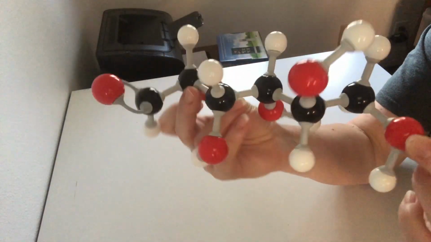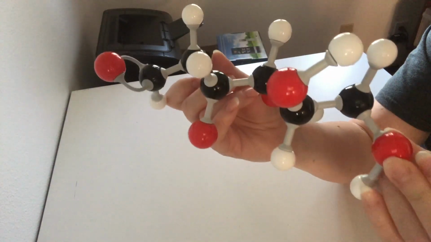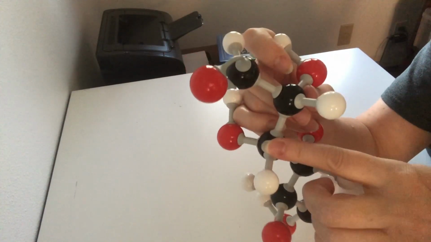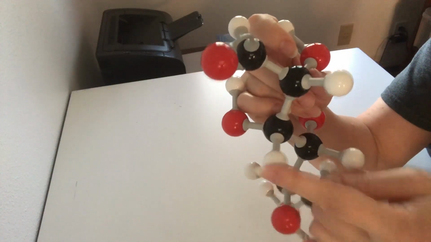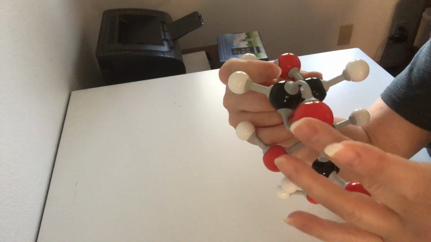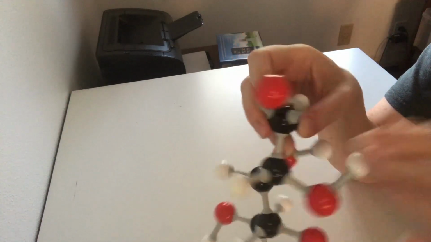So first of all, it doesn't take a rocket scientist to count and say, yes, indeed, you have 6 black balls there. 1, 2, 3, 4, 5, 6. This is a 6 carbon thing because carbon is always black in molecular modeling. Hydrogen's always white and oxygen is always red. It gets its red designation because it is the most electronegative thing you find in most biological molecules.